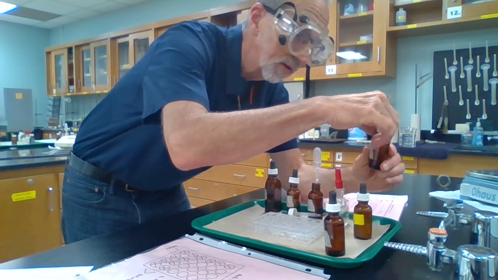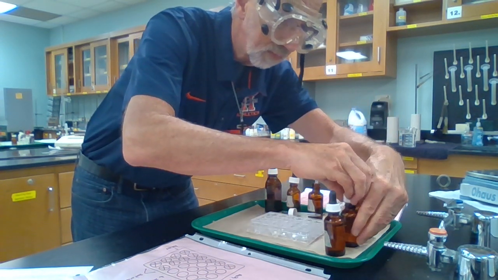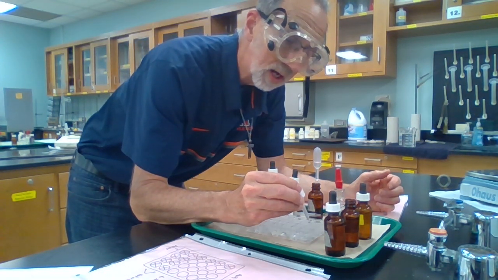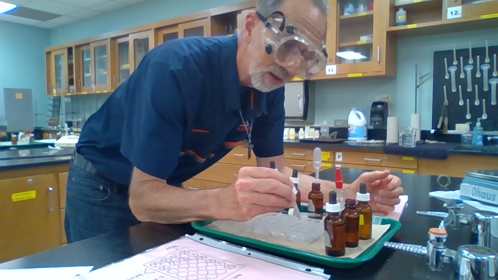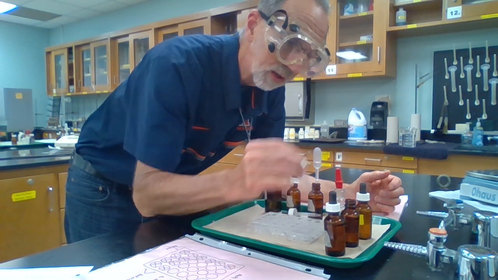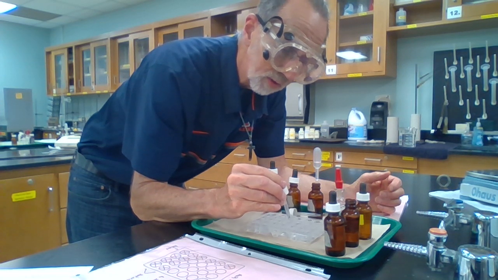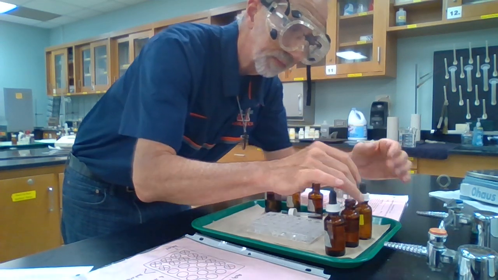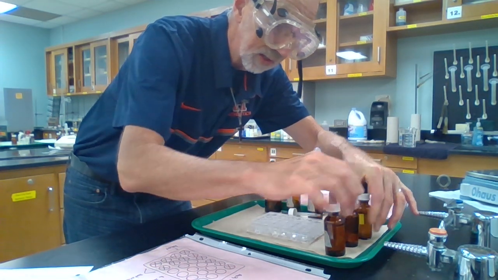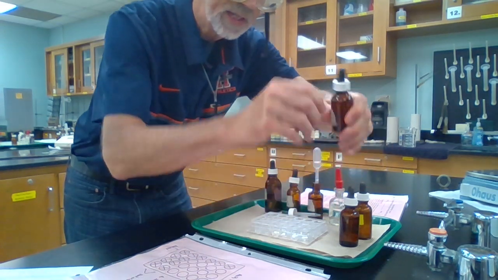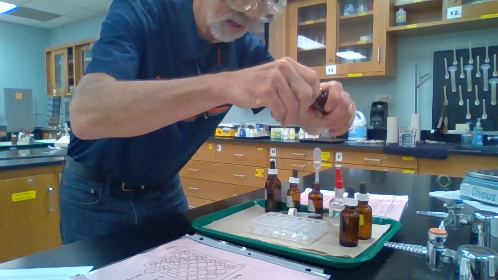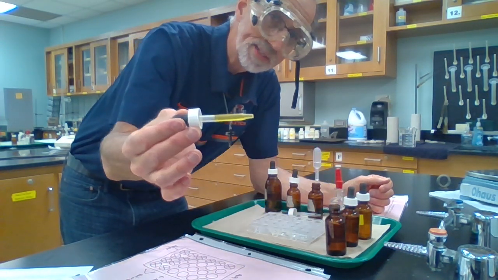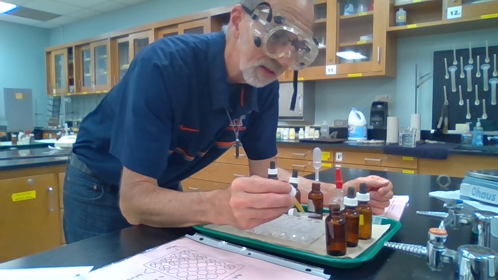The next one is sodium sulfate. Run those down vertically in the next column, 5 drops each. Okay. And then lastly, potassium chromate. All of these solutions initially are clear, with the exception of potassium chromate, which you can see is yellow. I want to make note of that.